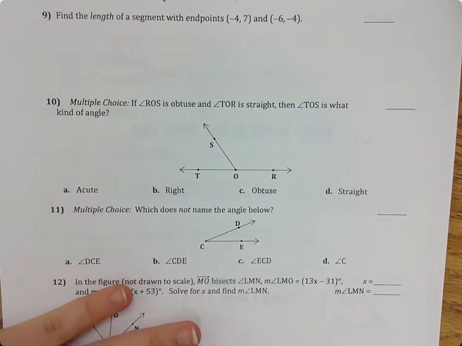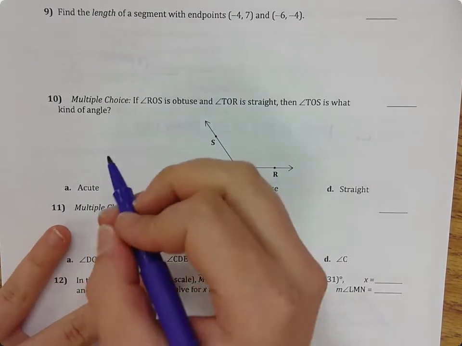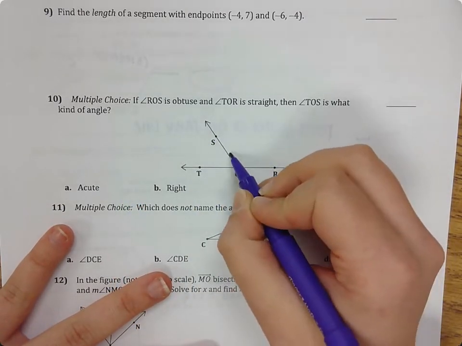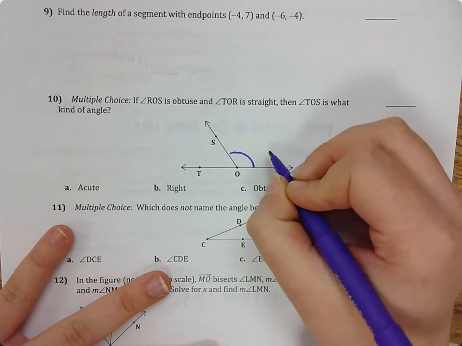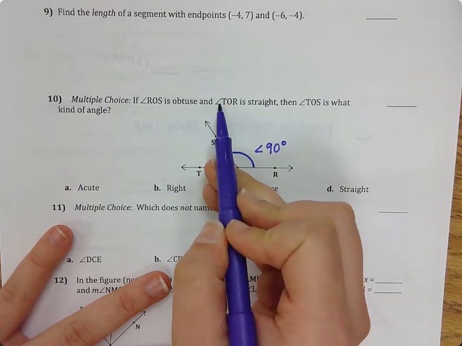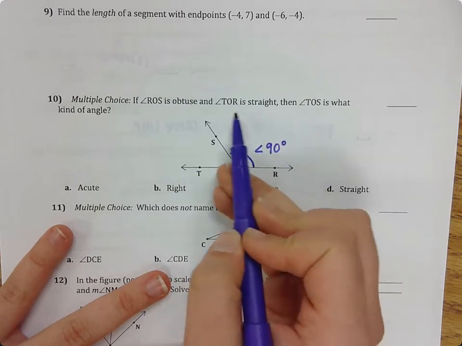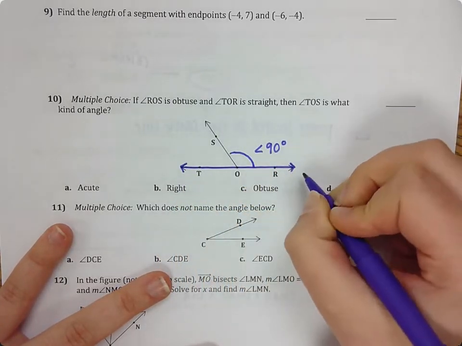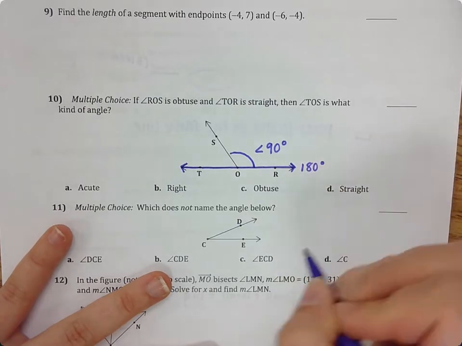Number 10 is multiple choice again, and it says if ROS is obtuse, so from R to O to S is an obtuse angle, it's got to be greater than 90 degrees, and TOR is a straight angle. That means that this is 180 degrees total.